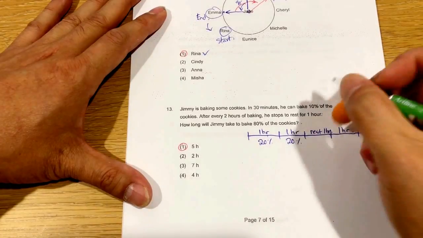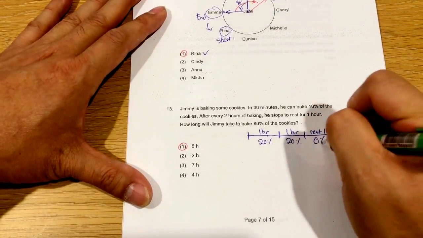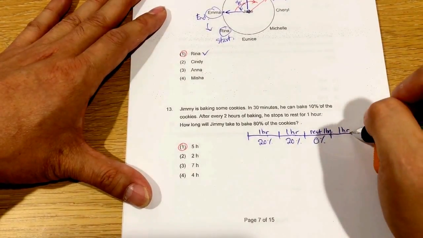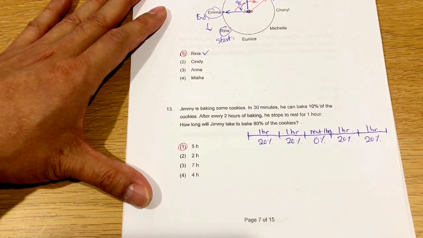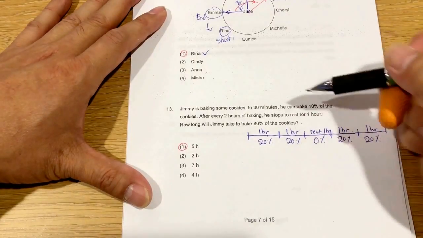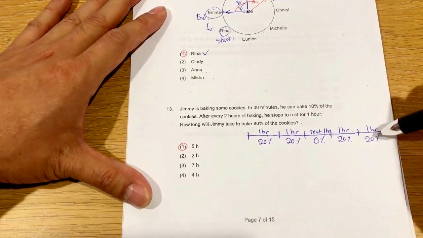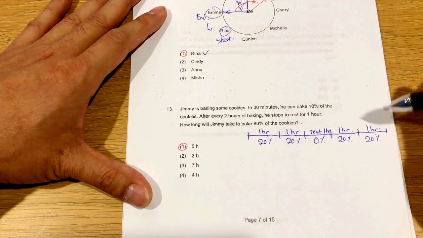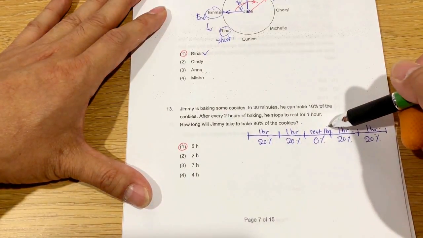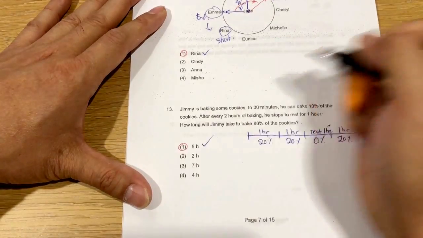He then rests for 1 hour, so he doesn't bake anything at all, that's 0%. The next 1 hour, he bakes 20%, and the next hour, he bakes 20%. So here we have reached 80%, 20, 20, 20, and 20, that's 80%, and we've done that in 5 hours, including the 1 hour rest in between. So 5 hours altogether.